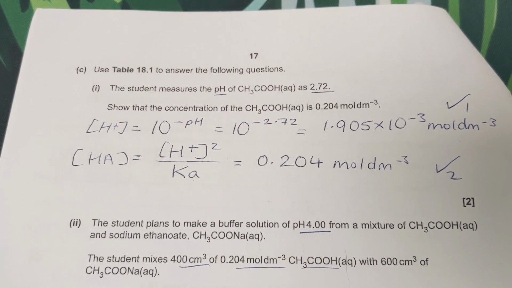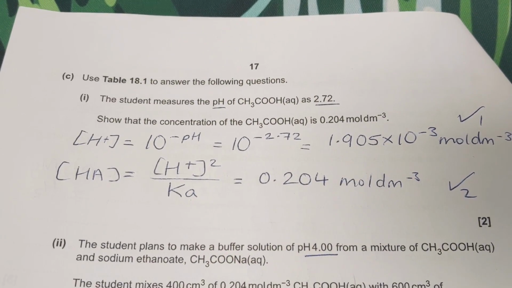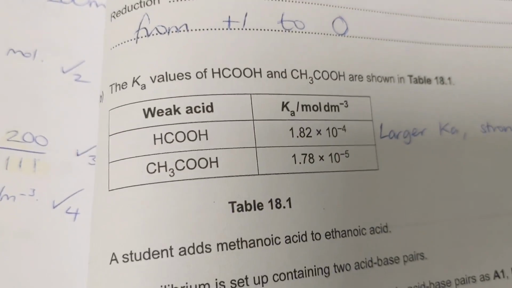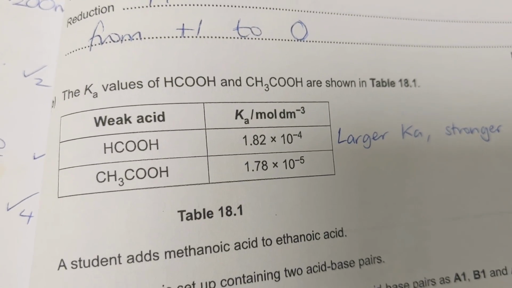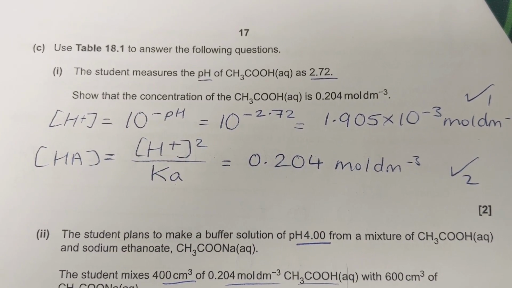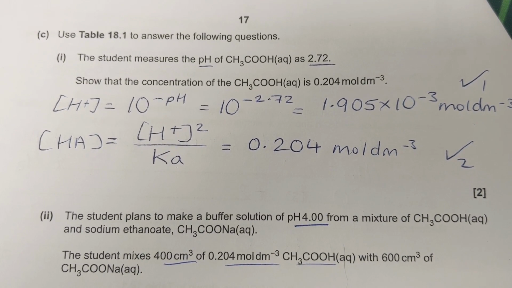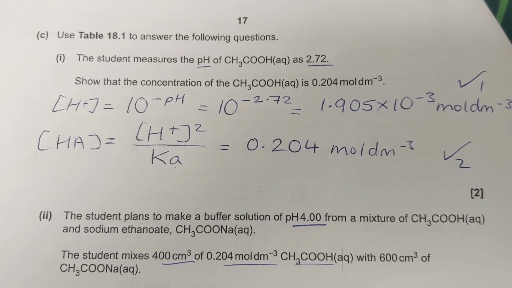Then part C, this links to the previous question. Use table 18.1 to answer the following questions. So that's the table with the Ka values of those two acids. The student measures the pH of ethanoic acid as 2.72. Show that the concentration of the ethanoic acid is 0.204.